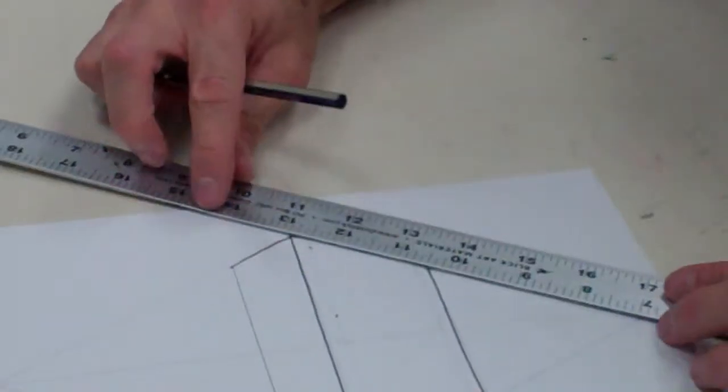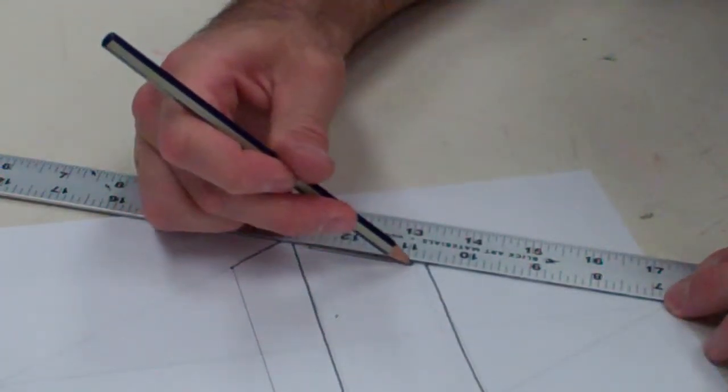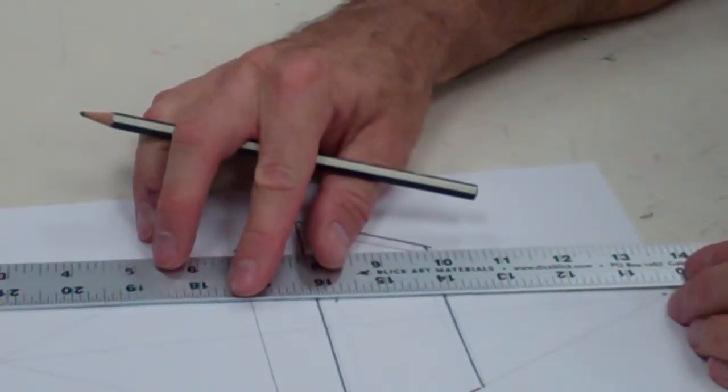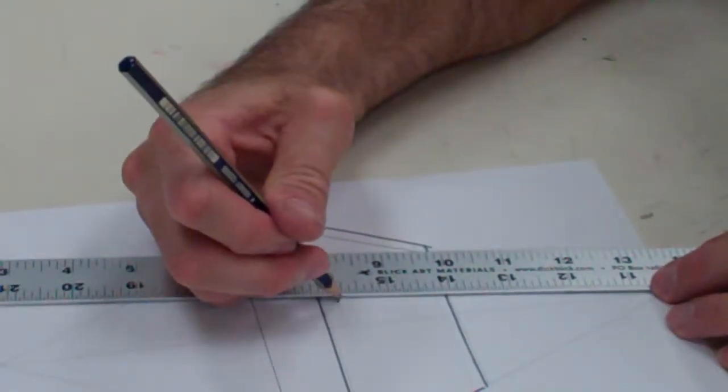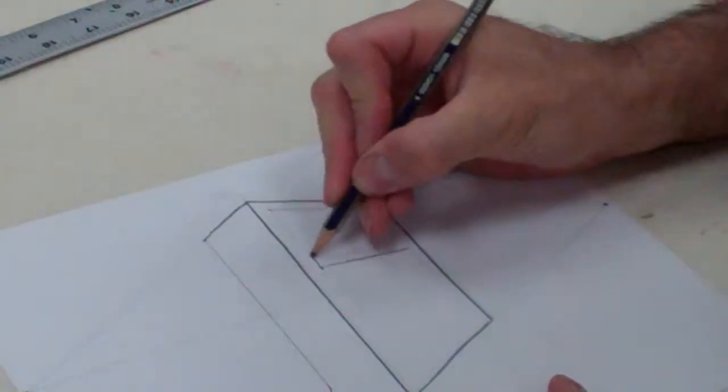So I come here, and I draw from that spot there to there, and I stop it as wide as I want the window. And then I do the same on this side. However wide I want that window, right to the vanishing point. And then I simply darken in those lines.